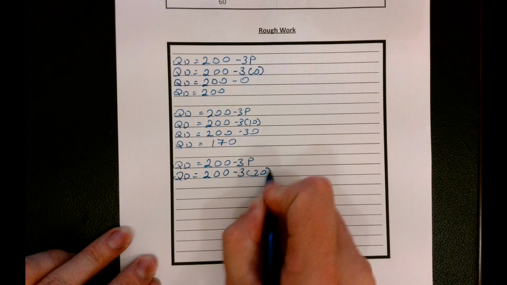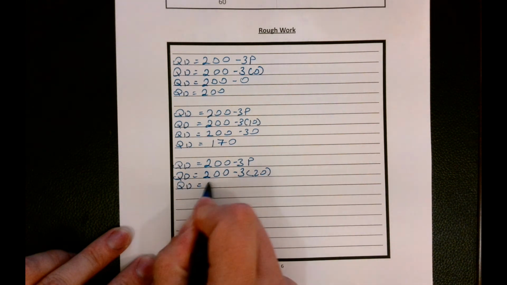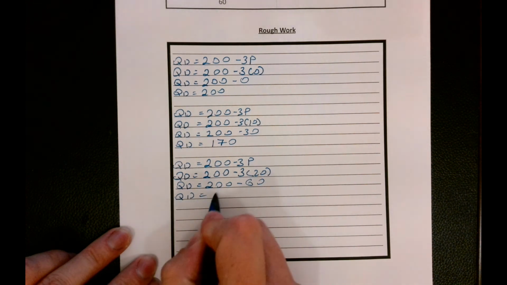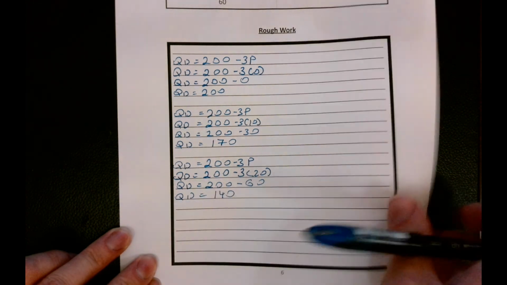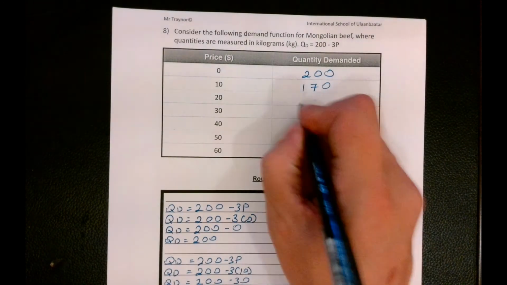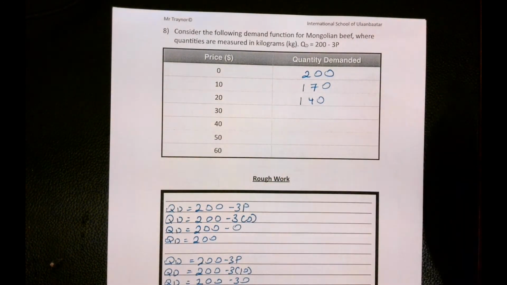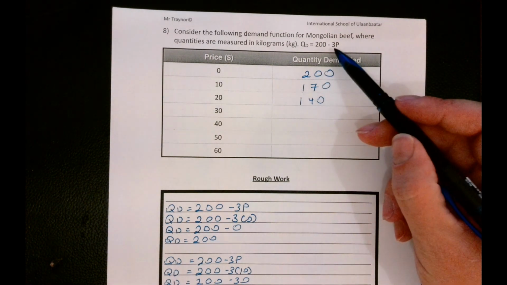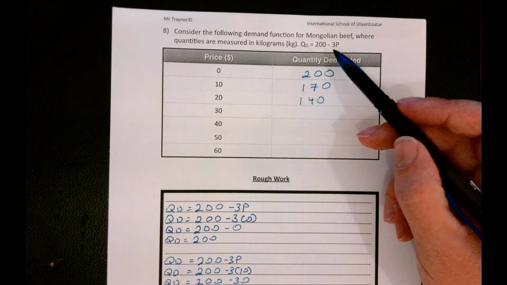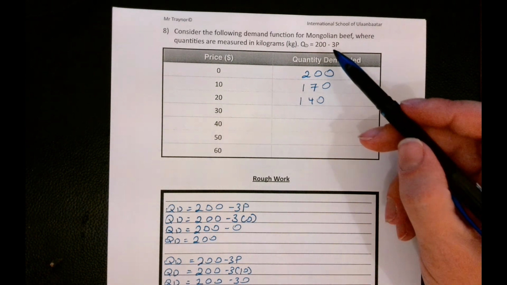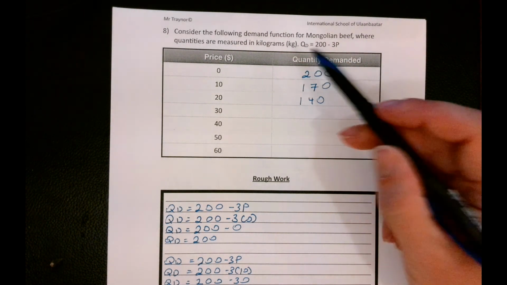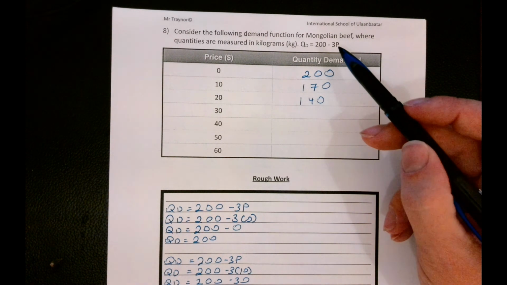3, and we're working at a price of 20. So QD equals 200 minus 60. QD, 200 minus 60, I believe is 140, and I think I'm right to believe that. Now look at this, 140. Now the reason that we can do this, and maybe I will just continue on, but I'm telling you now, because this is a minus 3, this slope, the number before P, tells us how much quantity demanded will change when price changes by 1.